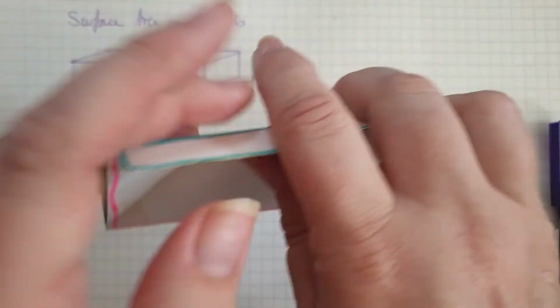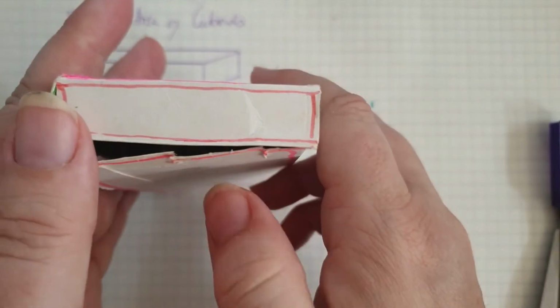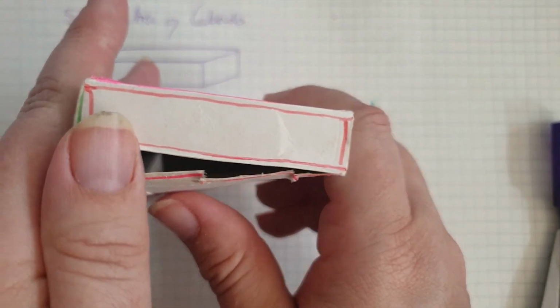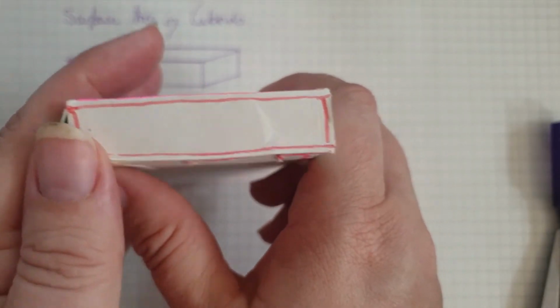I've just spotted the dirt in my thumbnail where I've been doing the tomatoes this morning.